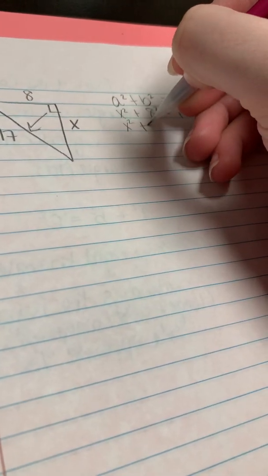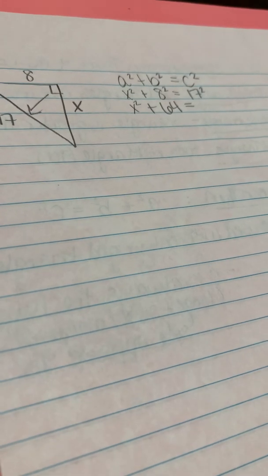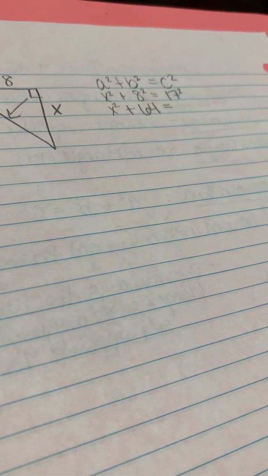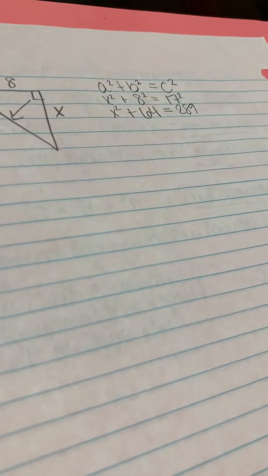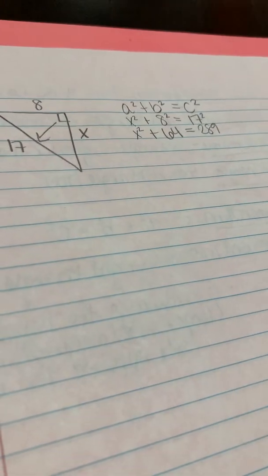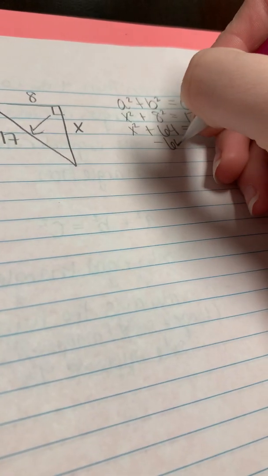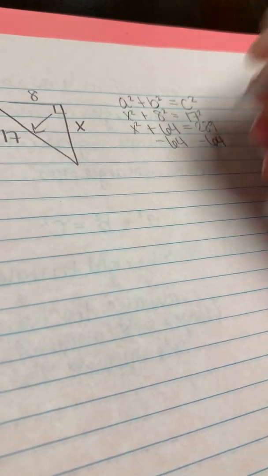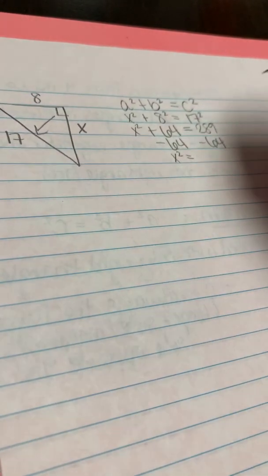So we have x squared plus 64 equals 289. Now, in order to solve for x squared in this scenario, I would have to subtract the 64, and I get x squared equals 225.